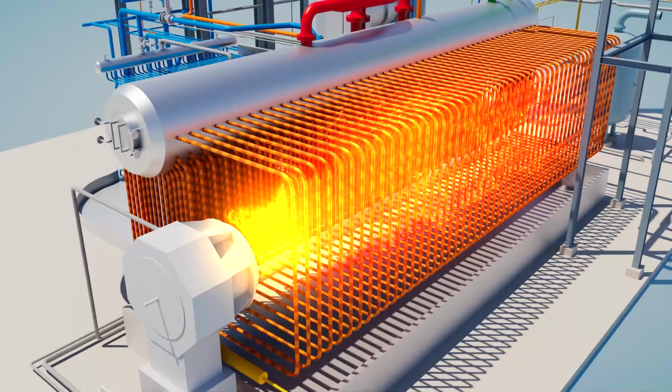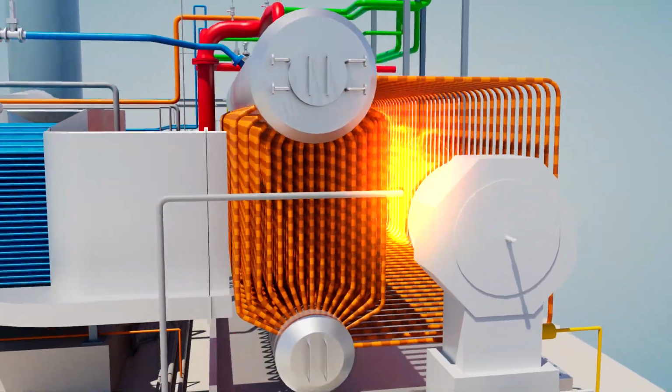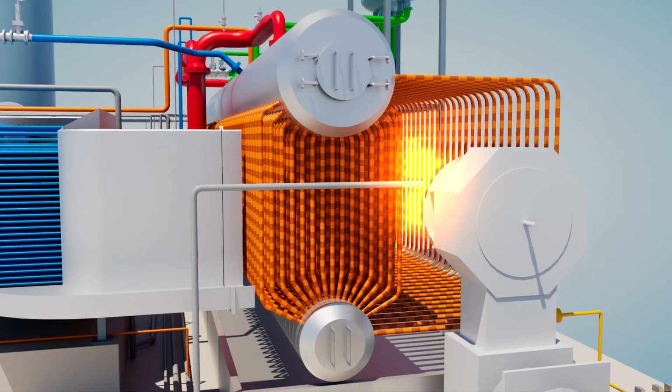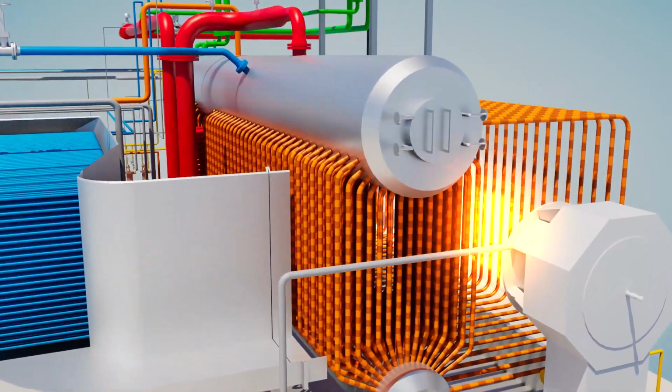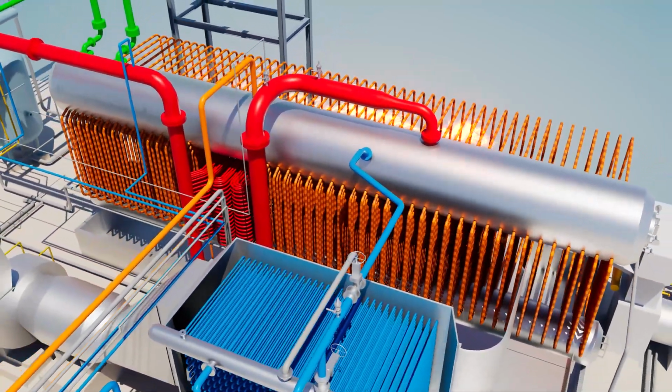Feed water enters the bottom headers and rises through the tubes to the top headers due to natural convection. As the water rises, it is heated until its saturation temperature is reached, and it then begins evaporating.